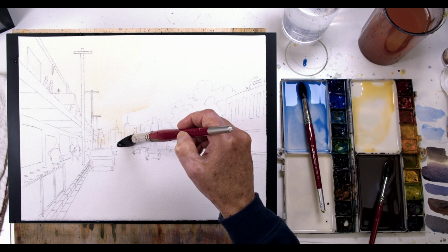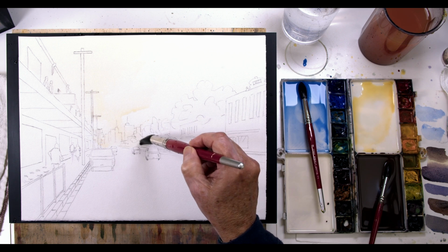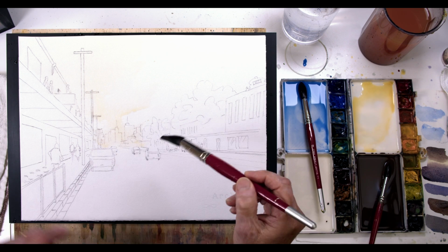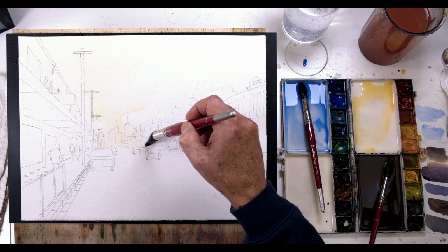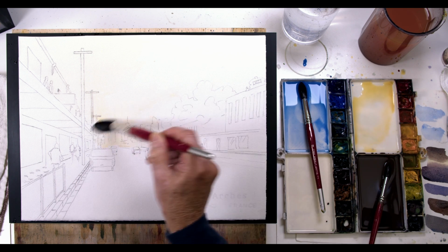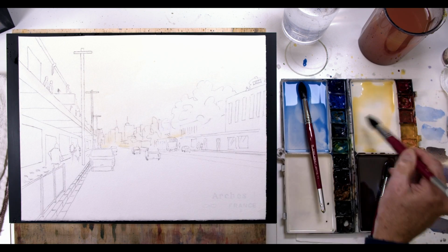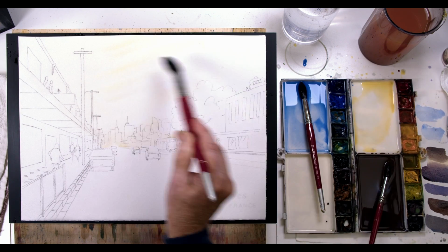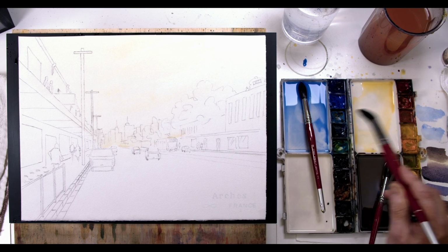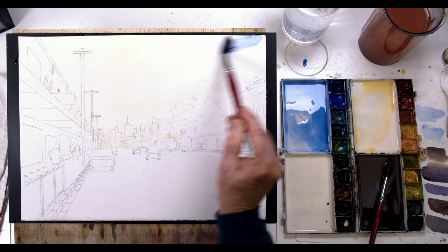I'll paint down to the tops of these cars, or the edge of the road surface really. Paint to there. And then we'll pick up the Cobalt Blue.